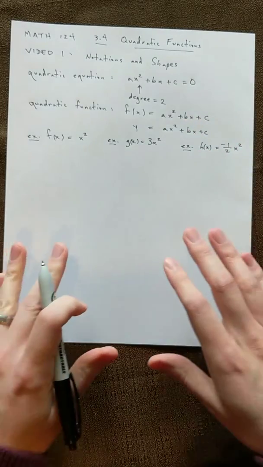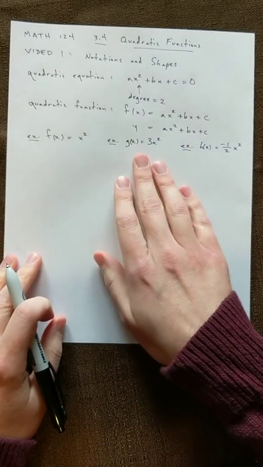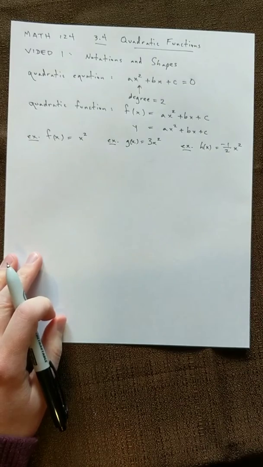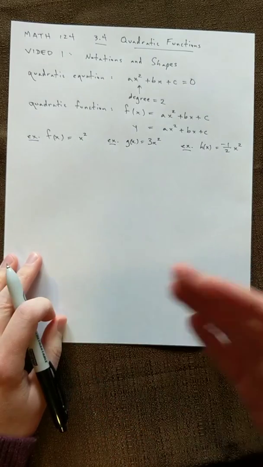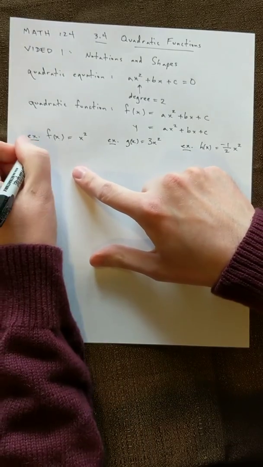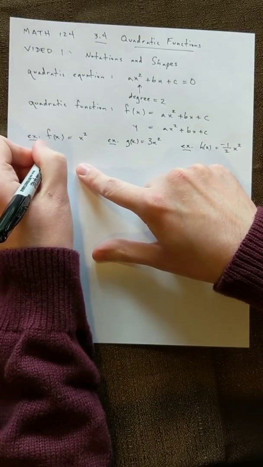So I'll try and come up with a table to come up with a graph for each one of these. Again, the f of x, or the g of x, or the h of x is representing y. So when we make our table, we have a column for x and a column for y, which is going to be represented by f of x. So let's make our little table for each one.